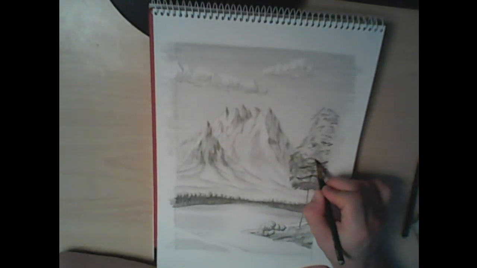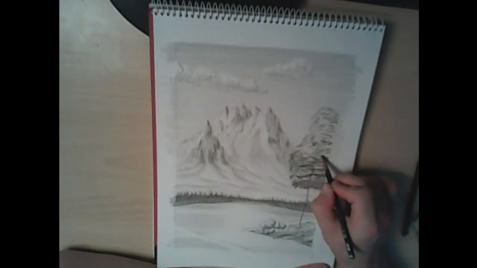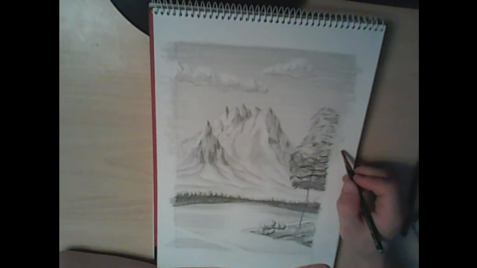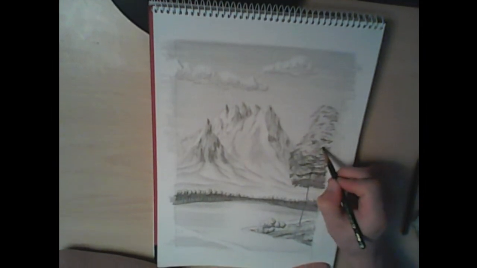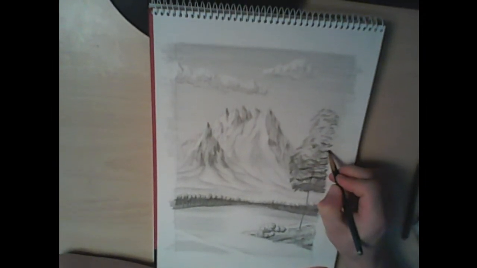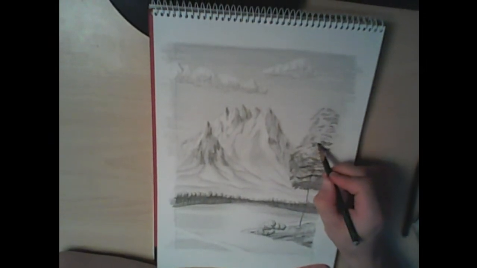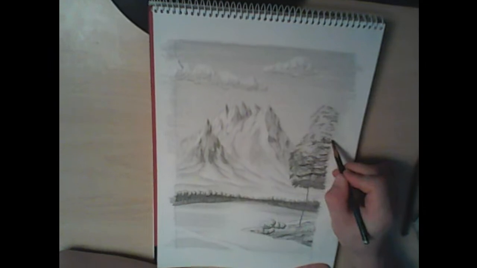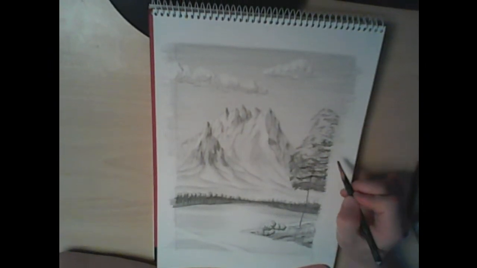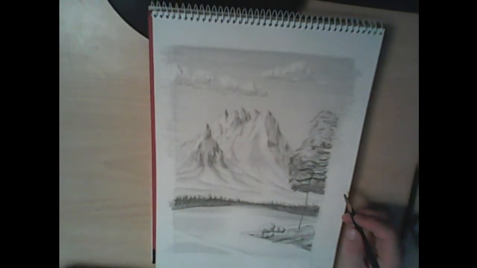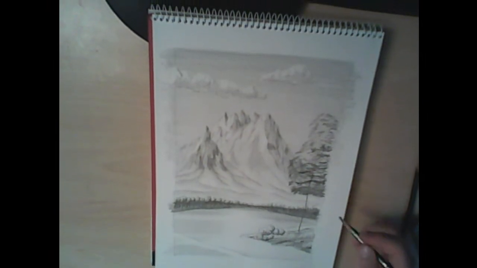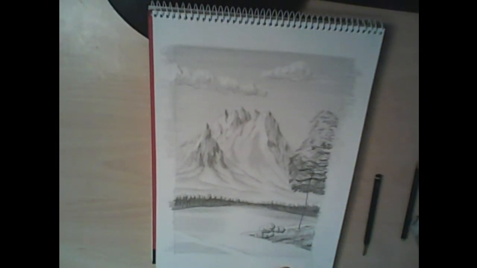Maybe. Maybe this gets me where I want to go. And I think it does. Makes the tree look a little fuller. Yes. I think I'm satisfied with that.